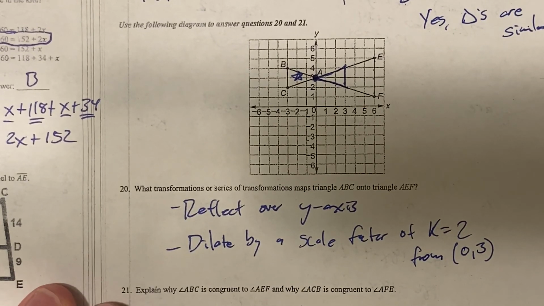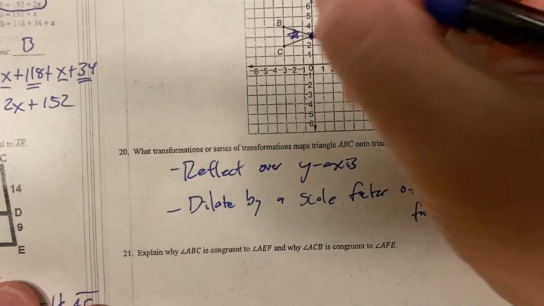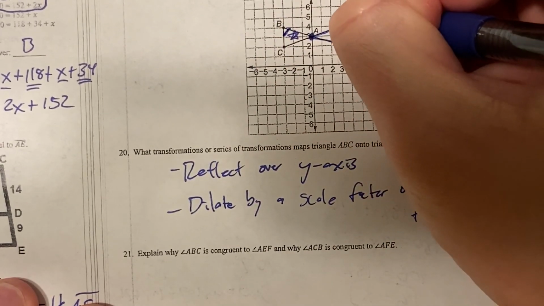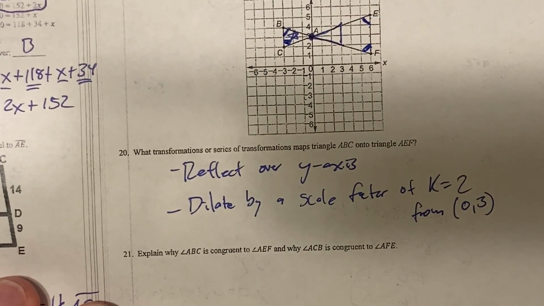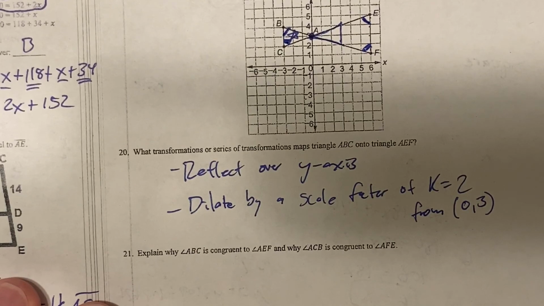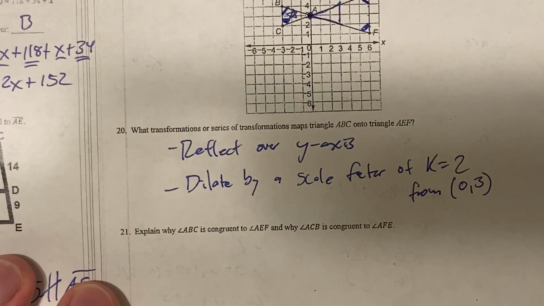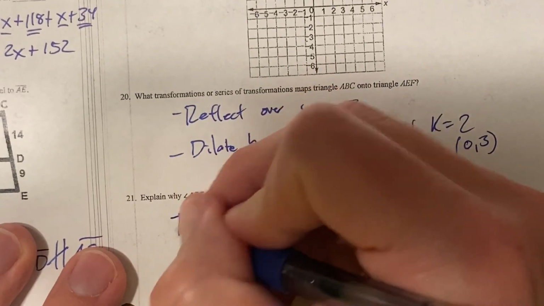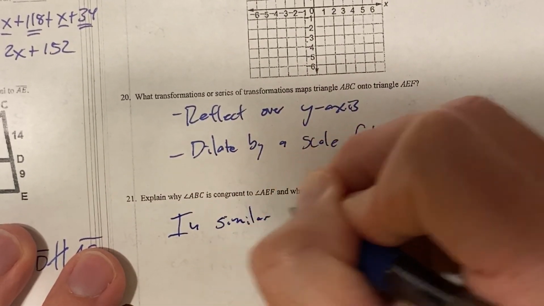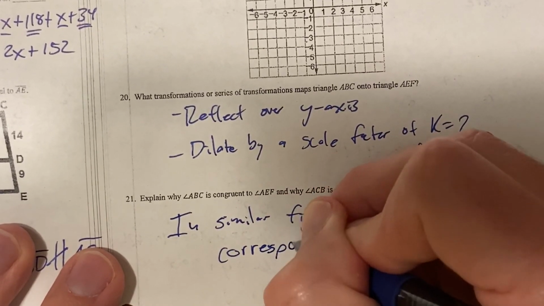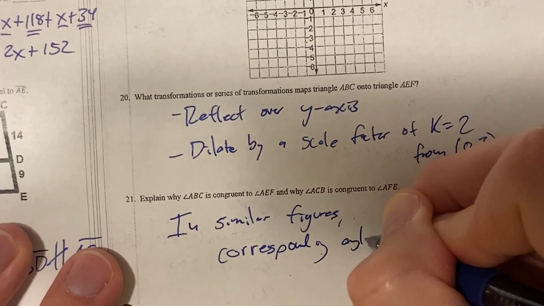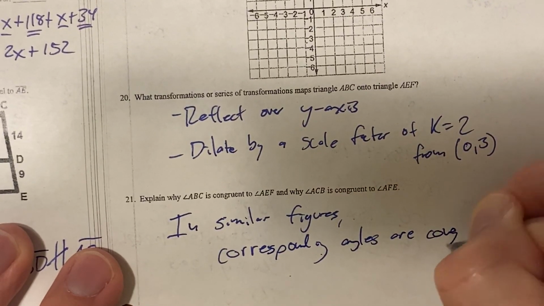Explain why angle ABC is congruent to angle AEF and why angle ACB is congruent to angle AFE. So we want to know why ABC, this angle right here, is congruent to this angle right here, and why this angle is congruent to that angle. Well, if we dilated, we know they're similar figures, and we know that in similar figures, corresponding angles are congruent. So in similar figures, corresponding angles are congruent.